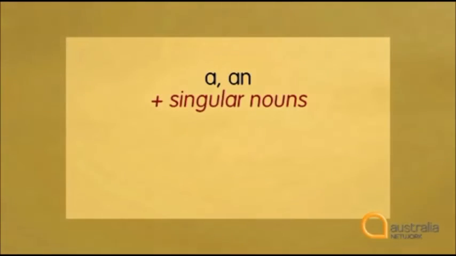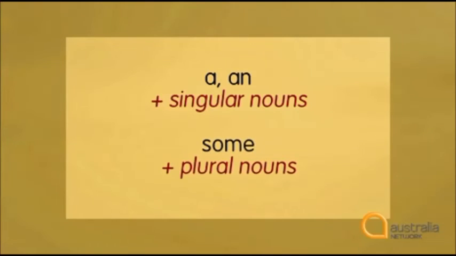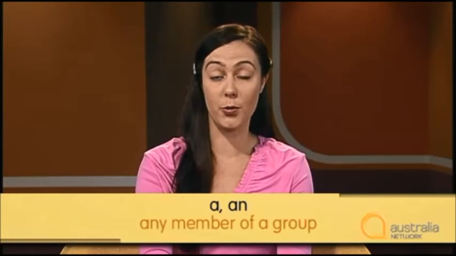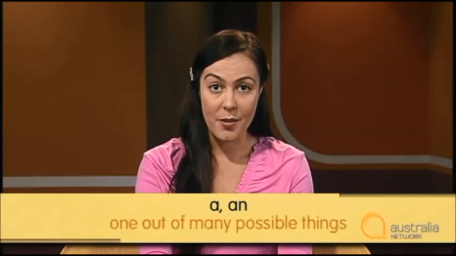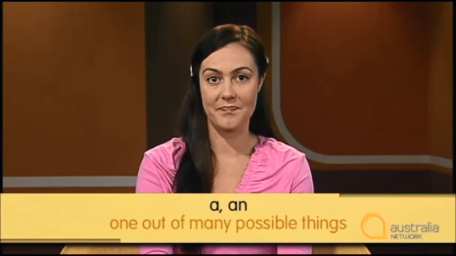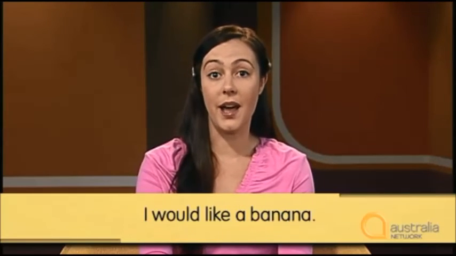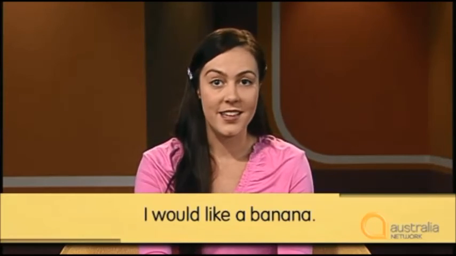A and an are only used with singular nouns. We use some with plural nouns. The indefinite articles a or an are used to refer to indefinite things, things that aren't specific. You use them when you're referring to any member of a group of things. The indefinite article does not refer to a particular thing, but one out of many possible things. If I say, I would like a banana, I just want any banana, it doesn't matter which one. Let's look at an example of indefinite articles from the clip.